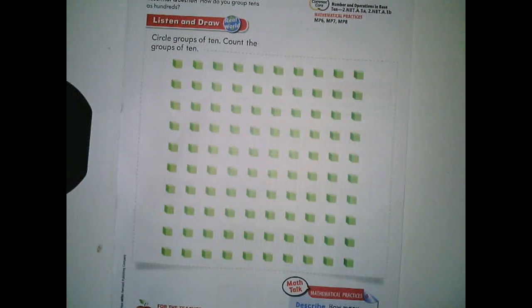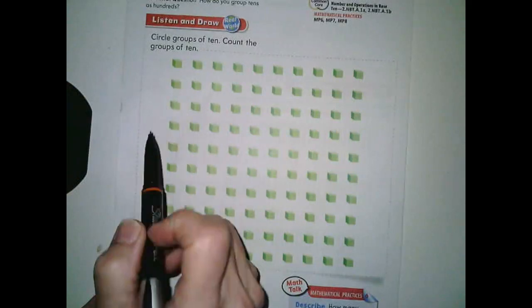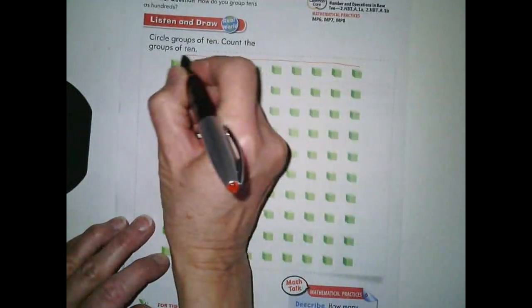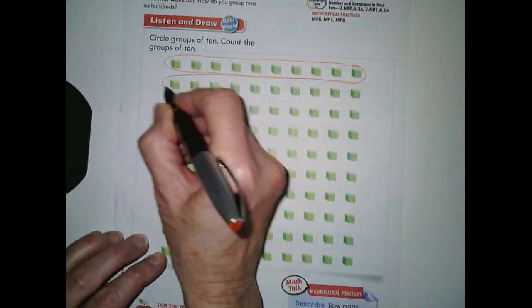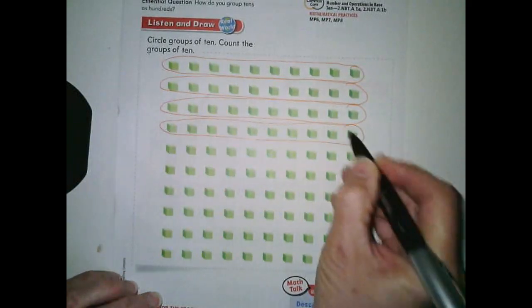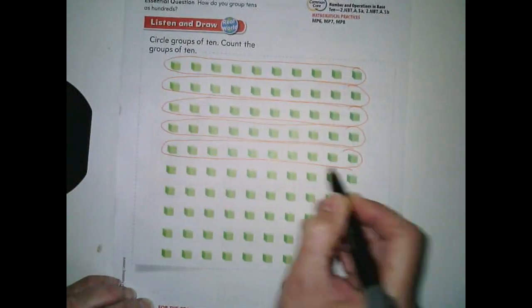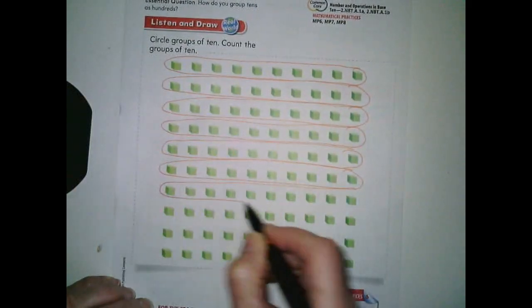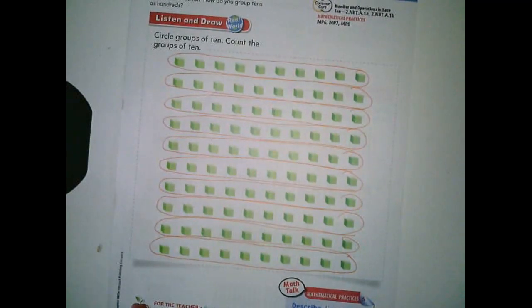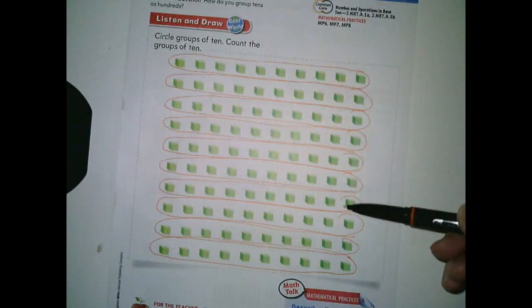Today we're talking about groups of 10 and how many groups of 10 will make 100. You can circle either going across or going down as long as it's 10 cubes, 1, 2, 3, 4, 5, 6, 7, 8, 9, 10 to make your set. So we have 10, 20, 30, 40, 50, 60, 70, 80, 90, 100.